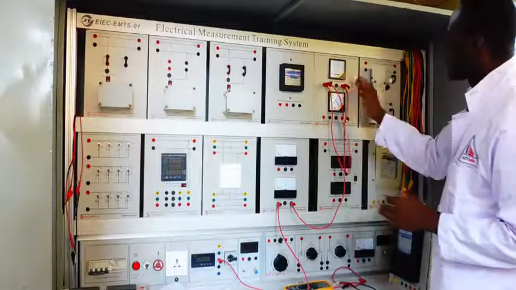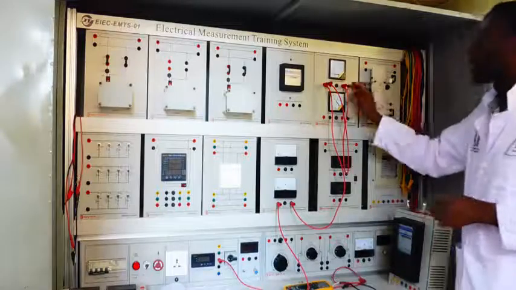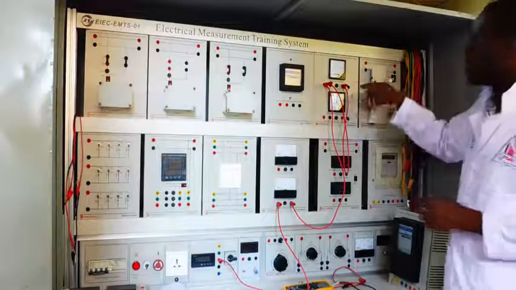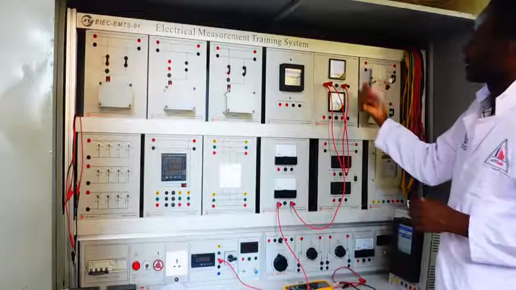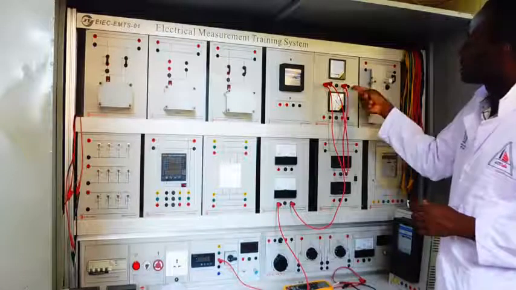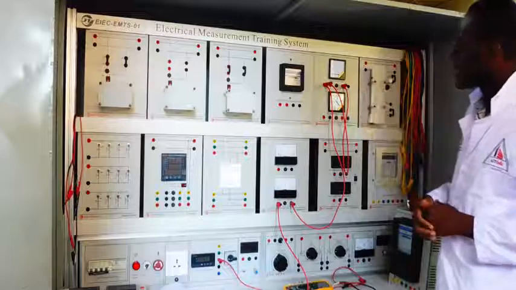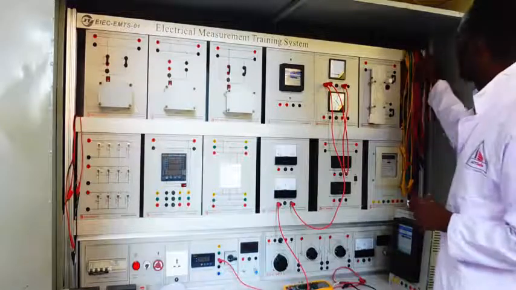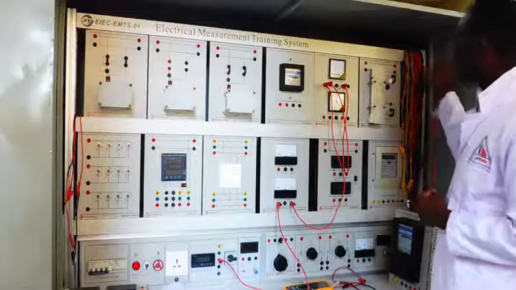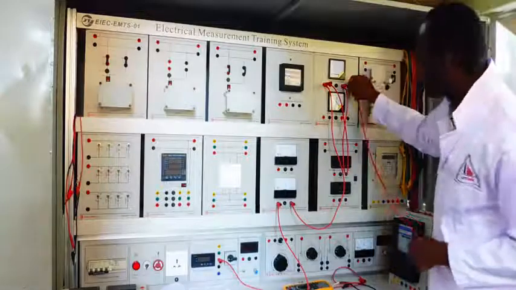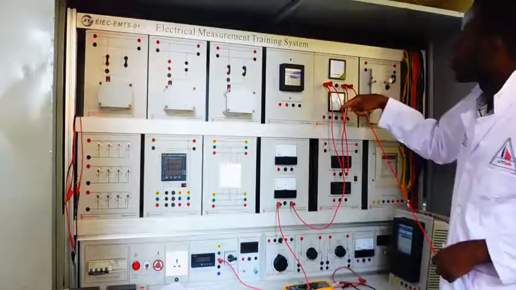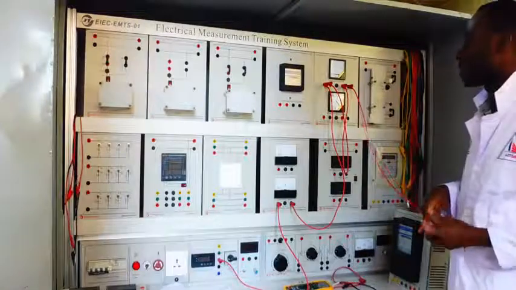Now, the current side is always in series. So the output of the current side serves as the output of the power meter, and we'll take it from there. Then we send it to the power factor meter, to its voltage side.